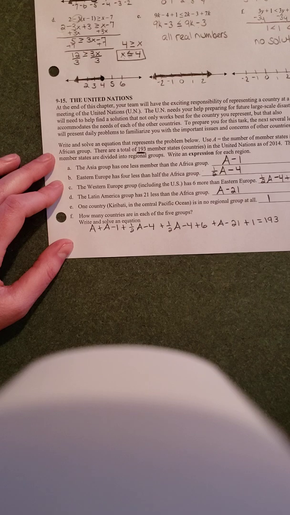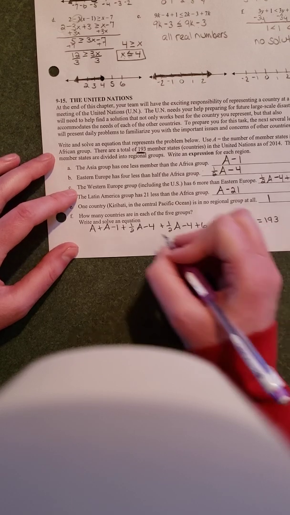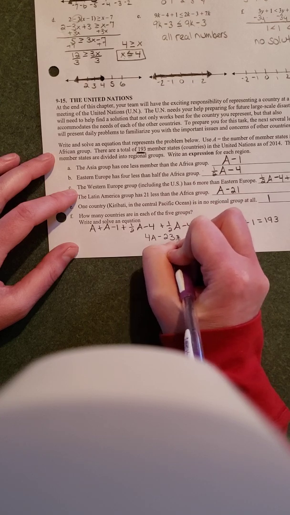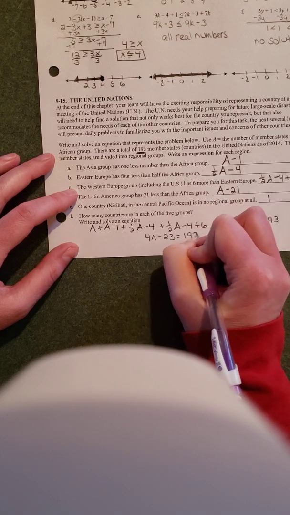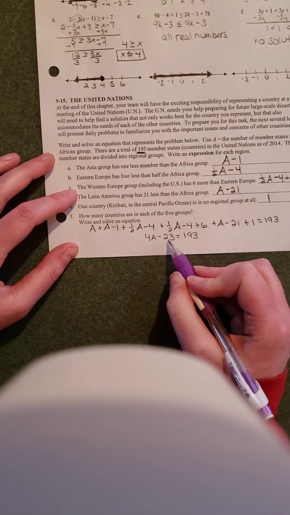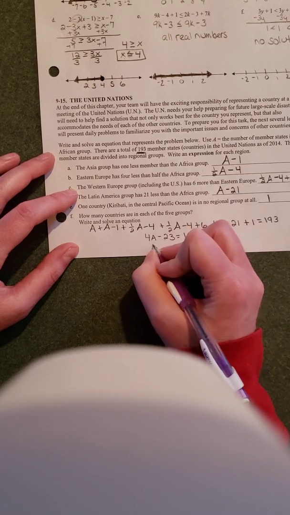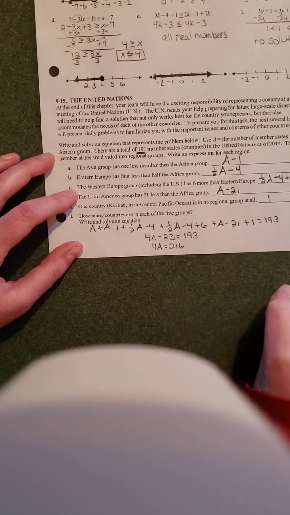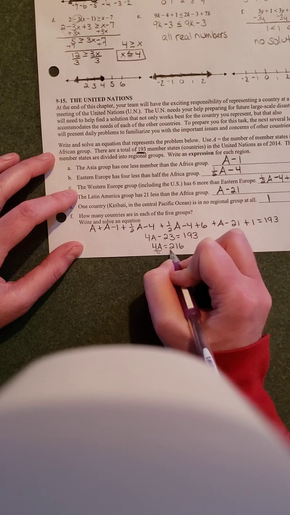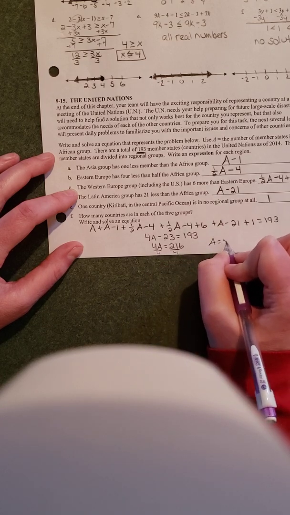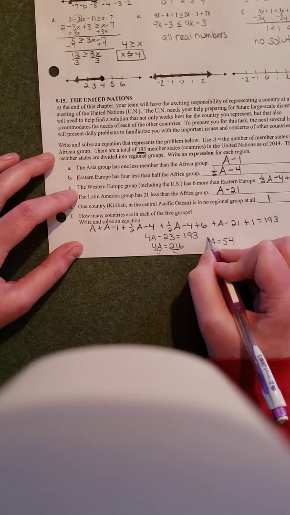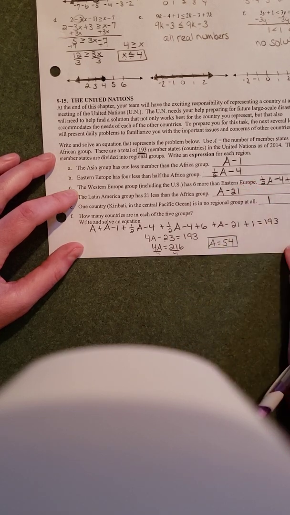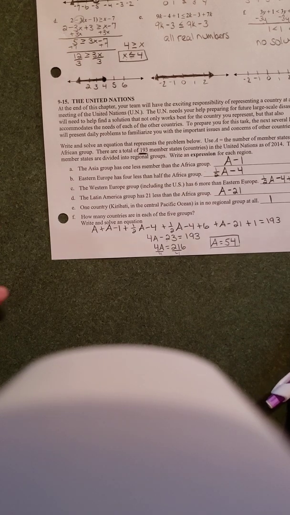So you need to combine all of your like terms. And once you clean that mess up, you get 4A minus 23 equals 193. Solve your two-step equation, add 23 to each side. So you're going to end up with 4A equals 216. Divide each side by 4, and we get A equals 54. So we know that there are 54 countries in the Africa group.